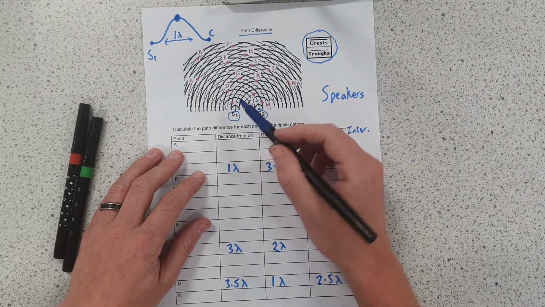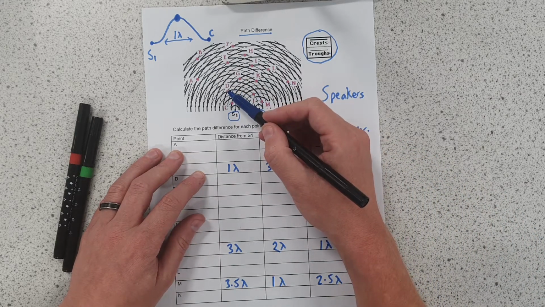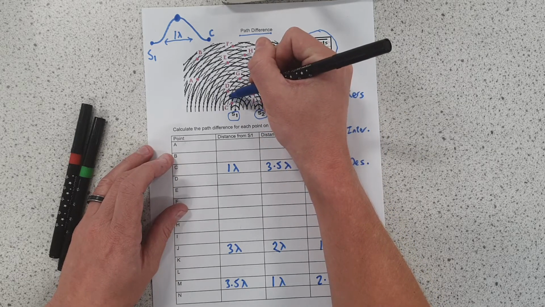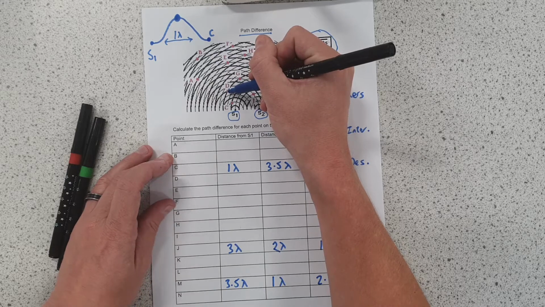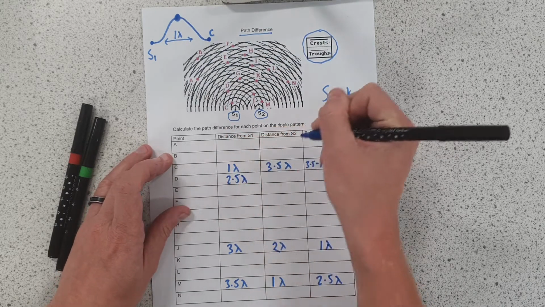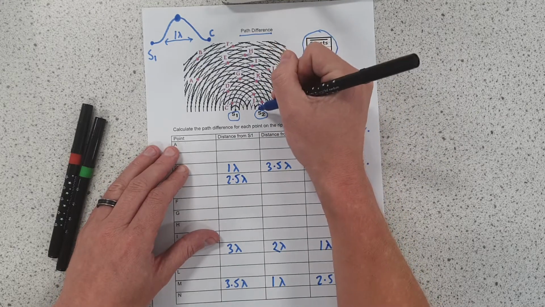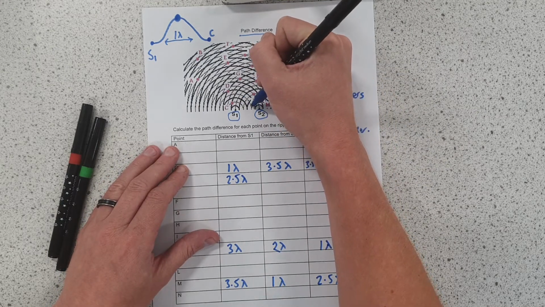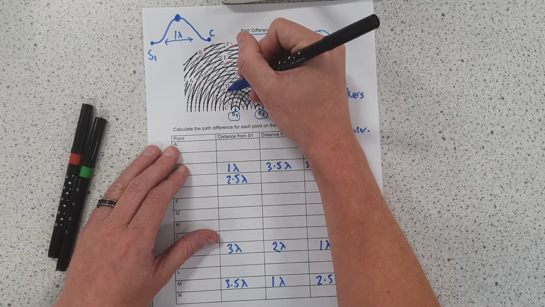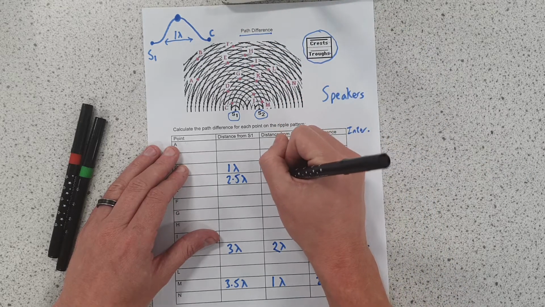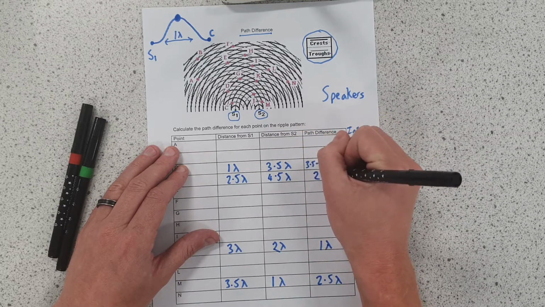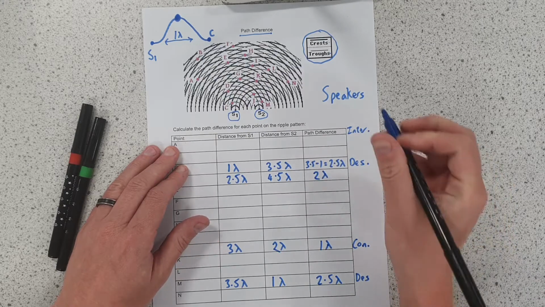Okay, next point. Point D. Point D is, so there we go, 1, 2, 3, 4, 5 from S1. So half of 5 is 2.5 lambda, 2.5 wavelengths. And from source 2, it is 1, 2, 3, 4, 5, 6, 7, 8, 9. Half of 9, 4.5 lambda. So that is a 2 lambda path difference.